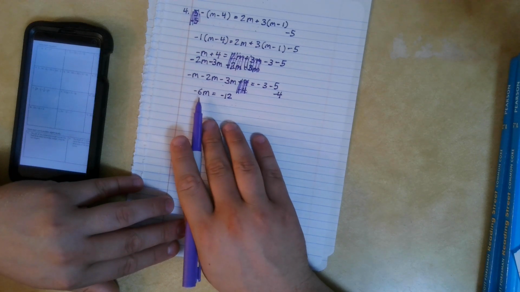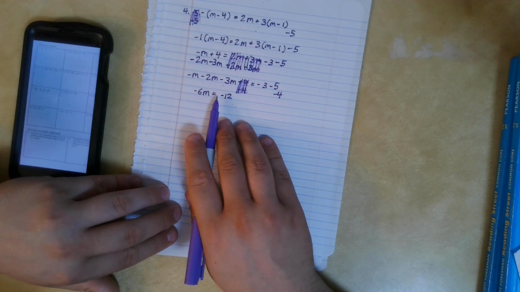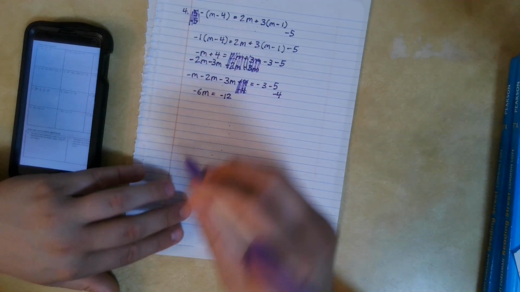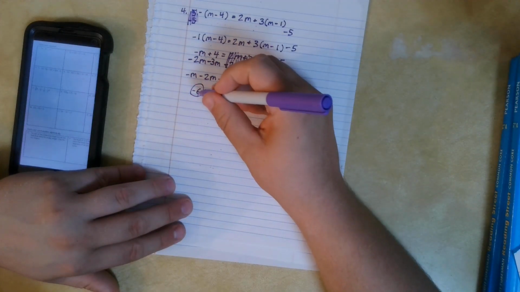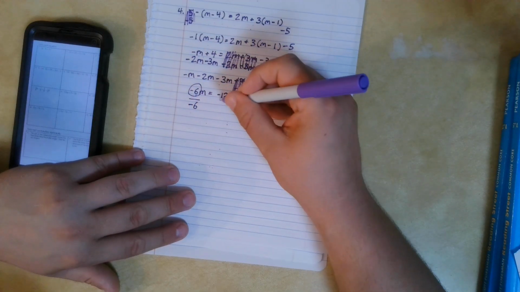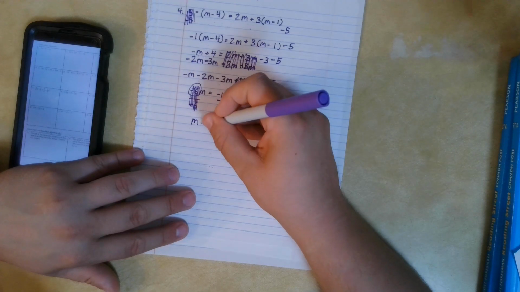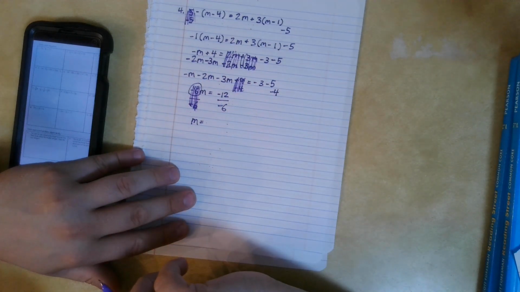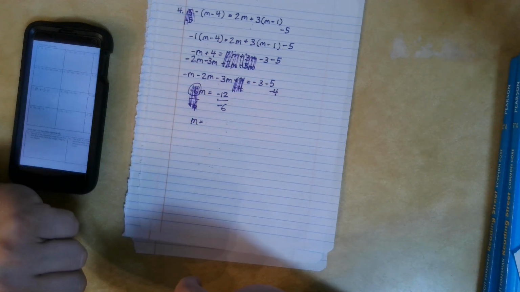Our very last step is to take that negative 6m equals negative 12 and move whatever's left with that m. In this case, it's a negative 6. To move that, it says negative 6 times m. We do the opposite once more. Divide by negative 6 on both sides. Now the m is finally alone. Negative 12 divided by negative 6. 2 negatives, so it's going to be positive. What is 12 divided by 6? It is 2.